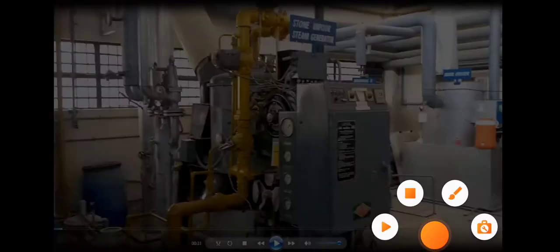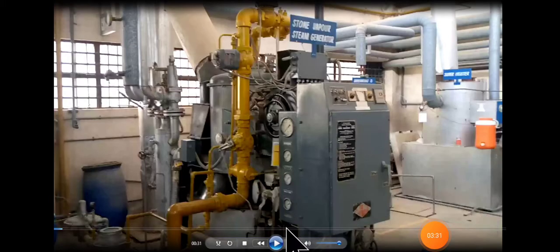Now moving towards our own boiler. I hope you all watched the detailed video regarding its setup. We'll come towards its experimental book, the practical workbook.